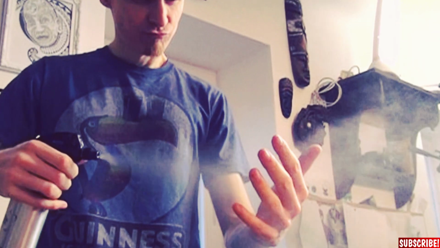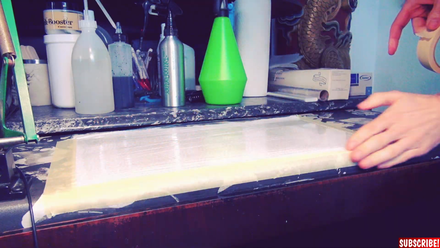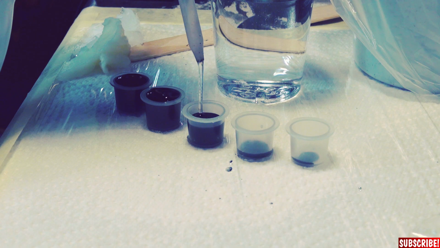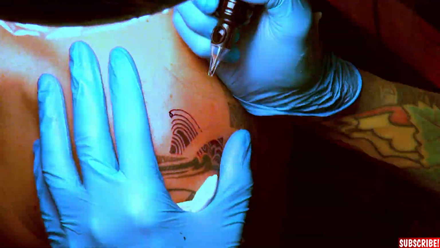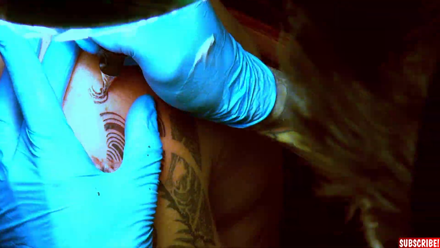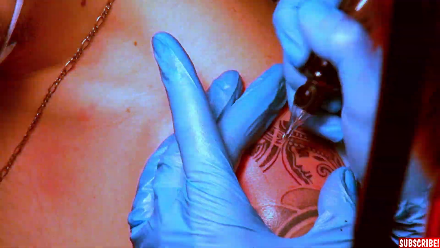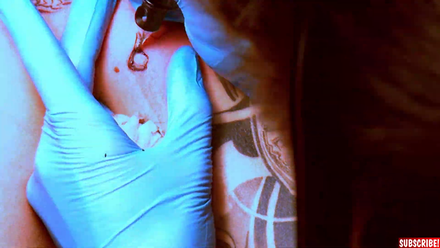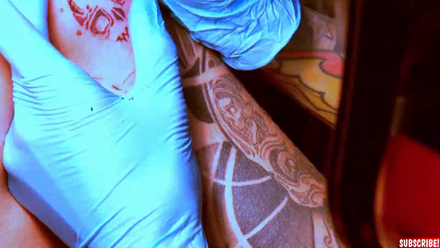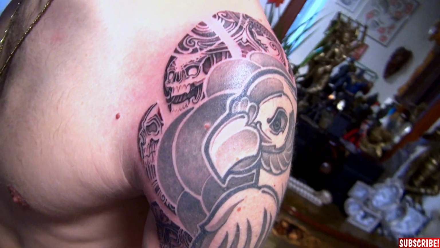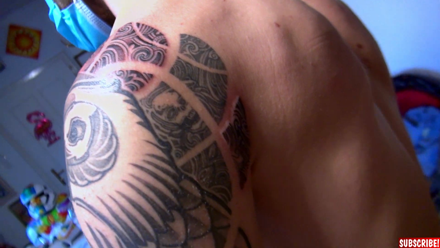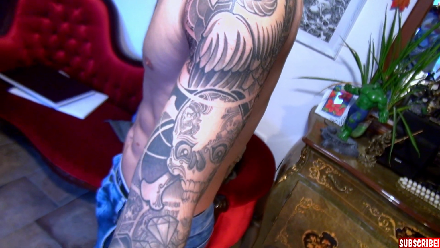Another 10 minutes of this drawing in the bank, but now I need to do a tattoo. So let's do the tattoo and then hopefully finish this drawing today. Done with the tattoo. So back to the drawing table.